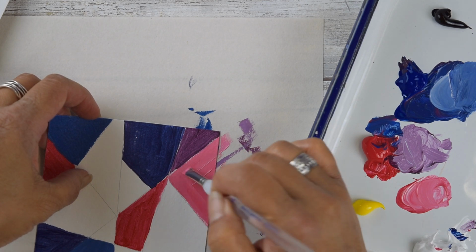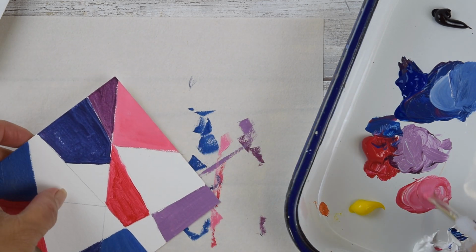So this is a tint of that red that I'm plugging in there.